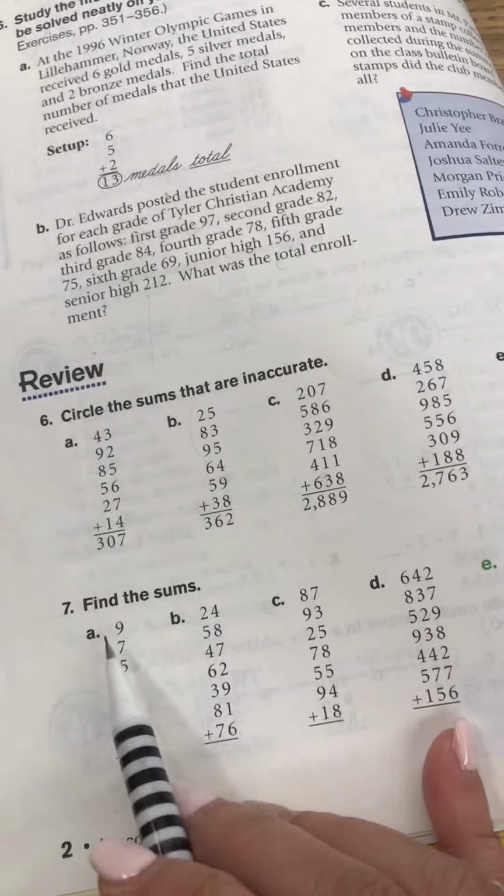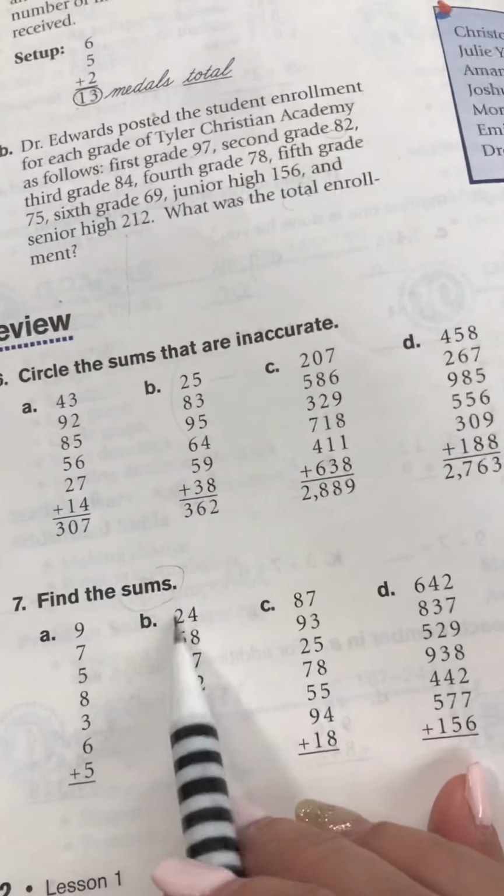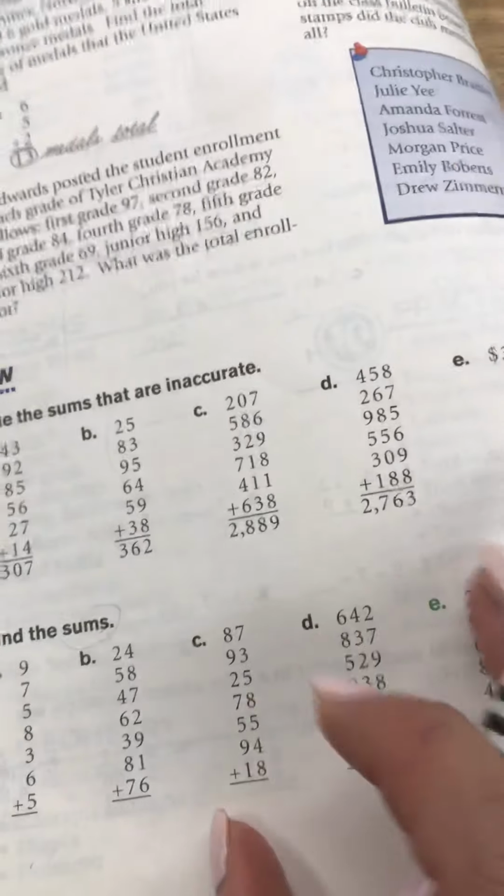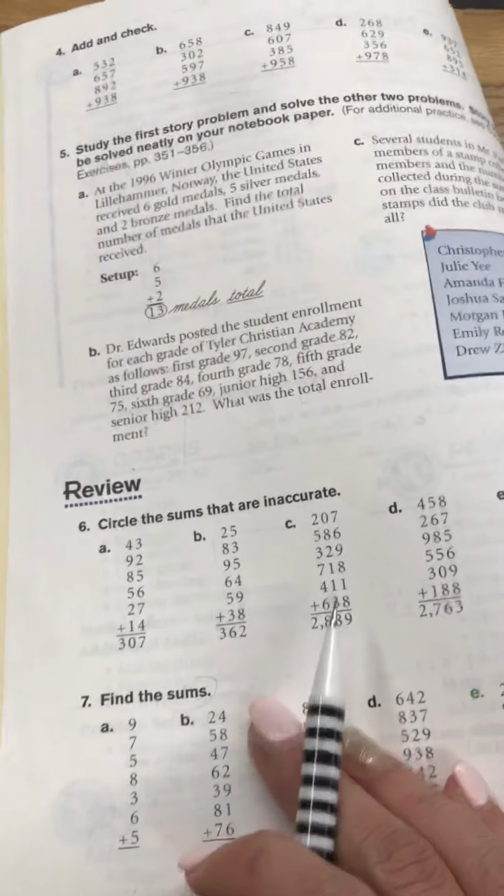And we'll skip down and do number 7. 7 is, remember, sum means adding, just the answers. So just add them up. And you're doing all of that. And that's all you need to do for the first lesson, is do all the odds.